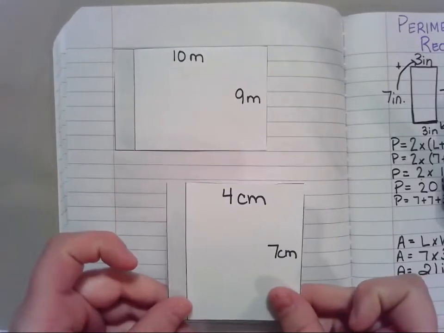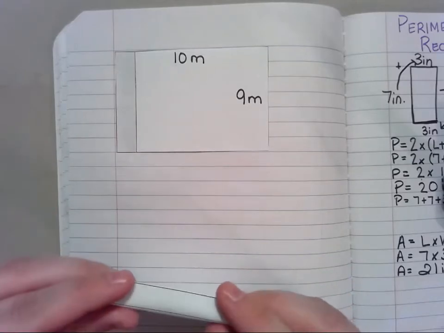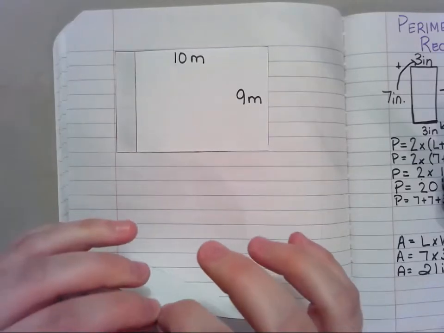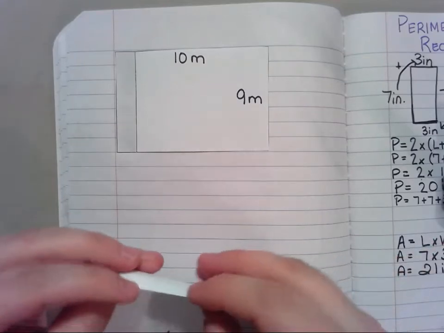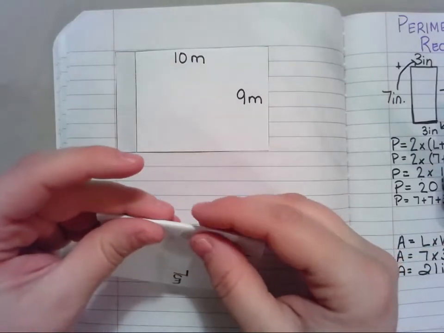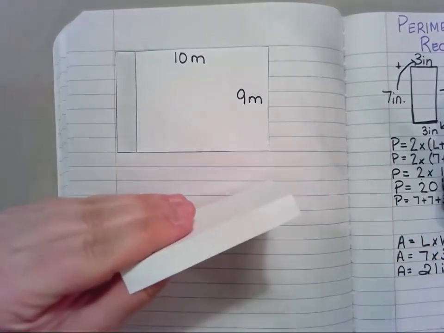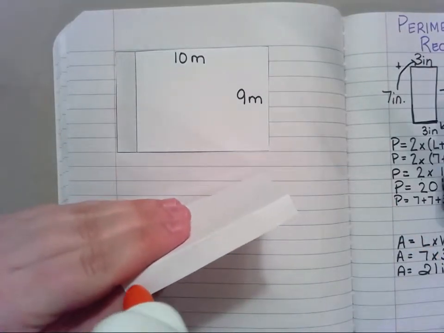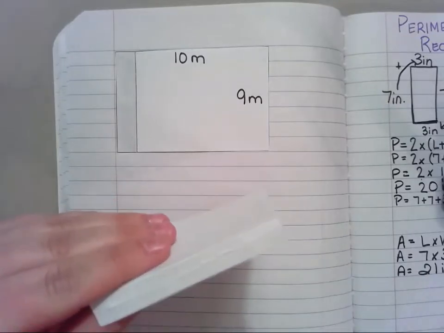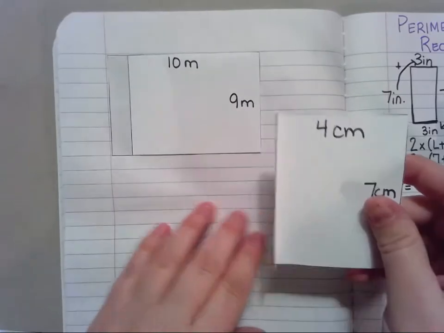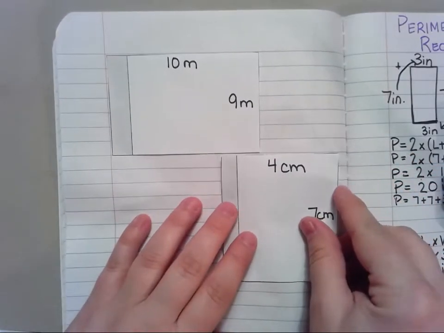Okay, let's glue the others down as well. Next we will do the 4 centimeters by 7 centimeters. So I'm going to fold. And then I'm going to glue. Feel free to pause this video at any time.